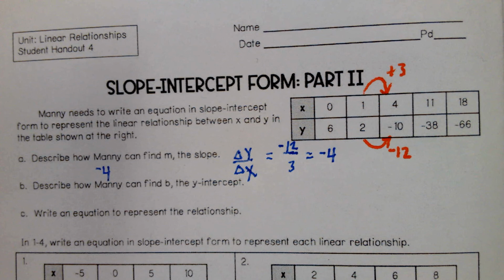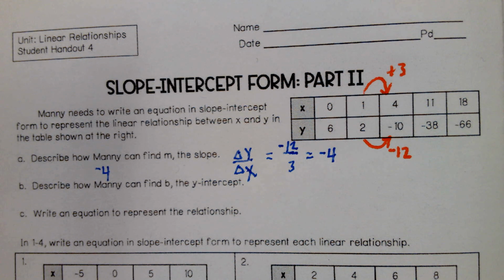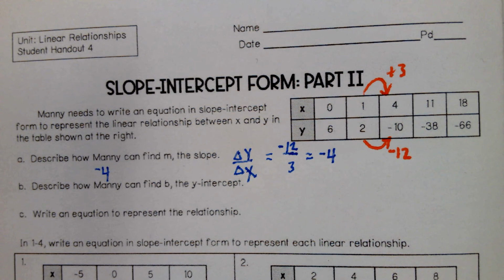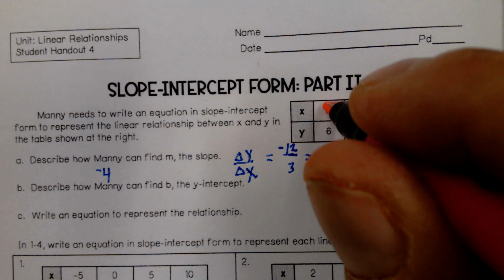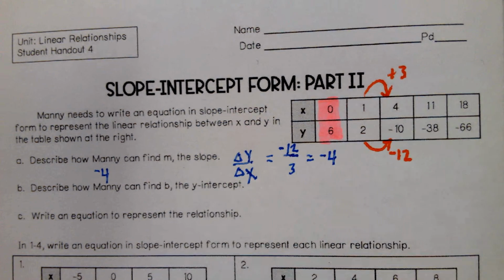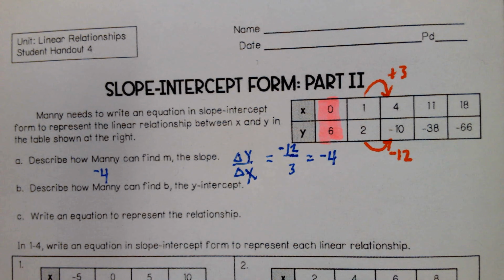All right. I'd like you to tell me how can we find the y-intercept? We just look at the first two values, and when the x is at 0, y is at 6. And I heard 6. Yeah. Sometimes it's given to you, sometimes it's not. So we may have to hunt it down.